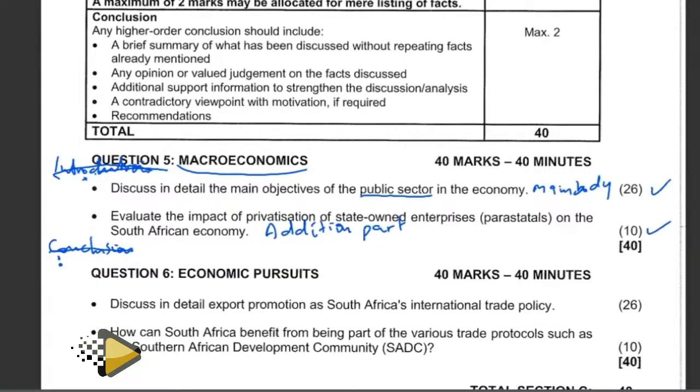We have FEPE. It means that one of the objectives of the public sector, number 1, is full employment. Number 2, we have economic growth. Number 3, we have price stability. Number 4, we do have economic equity. So now moving on to number 5, we have exchange rate. Okay, right, grade 12. So now let me explain this FEPE to you.